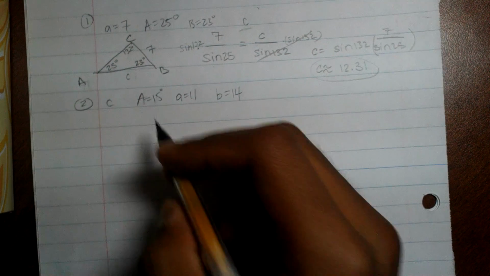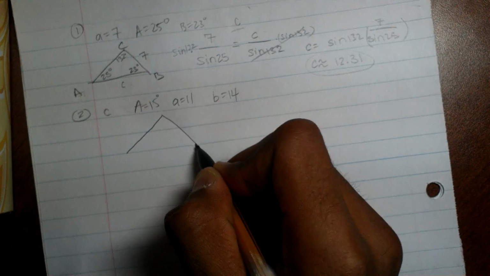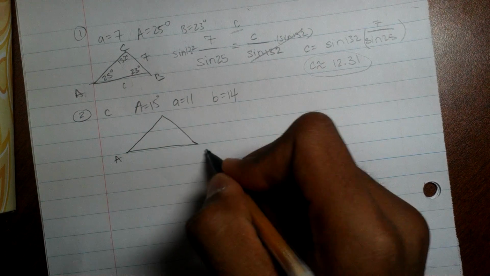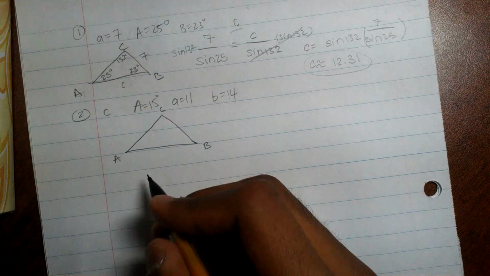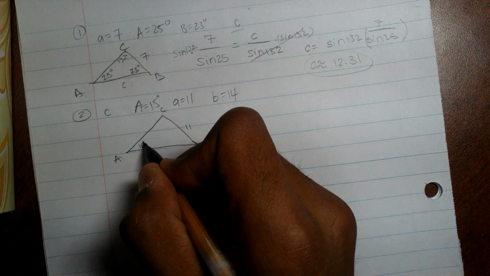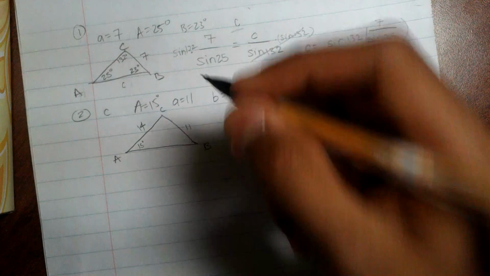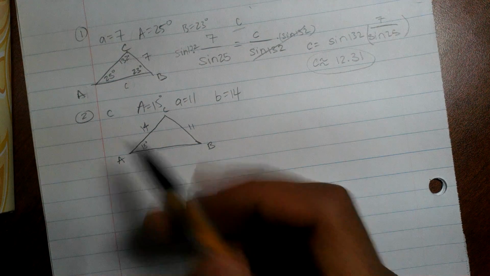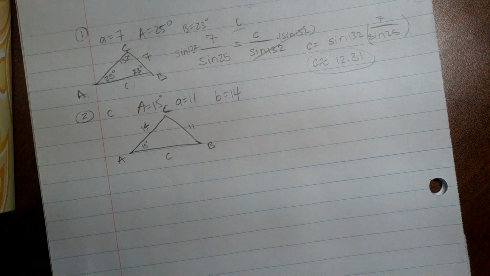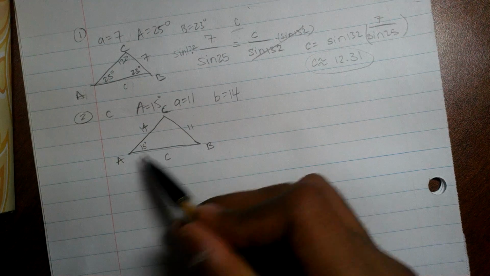Okay, so let's draw this again. A, B, C. Side A is 11, angle A is 15 degrees, side B is 14. Now you're looking for the side length C, which is here again, opposite angle C. You're given these two side lengths and the angle opposite one of them.